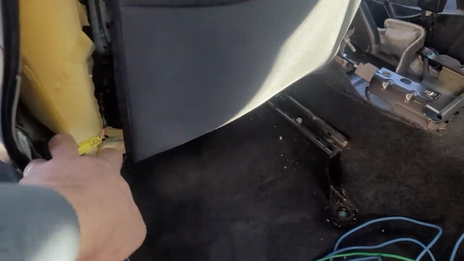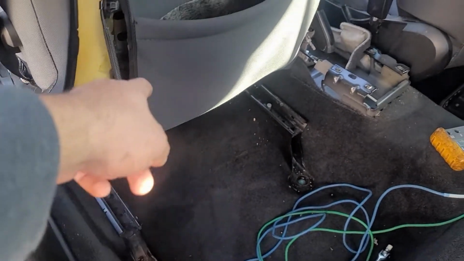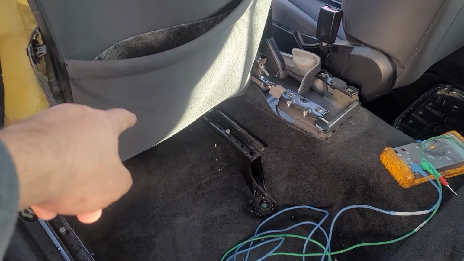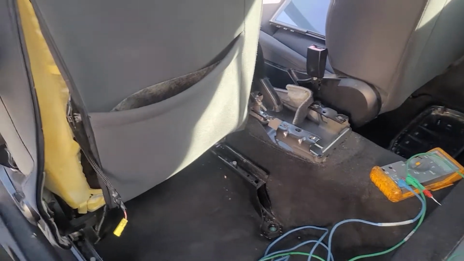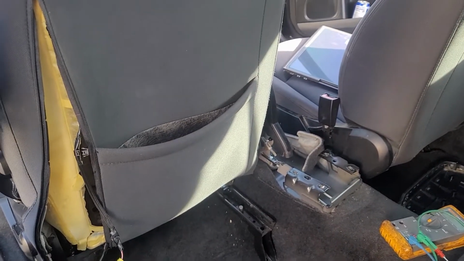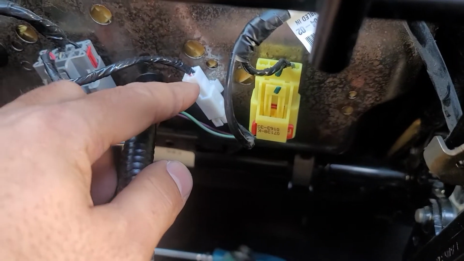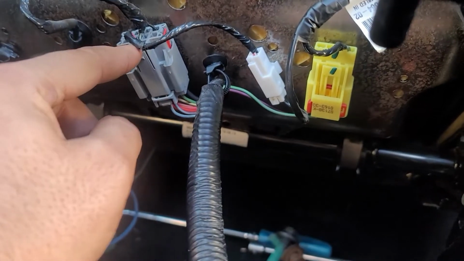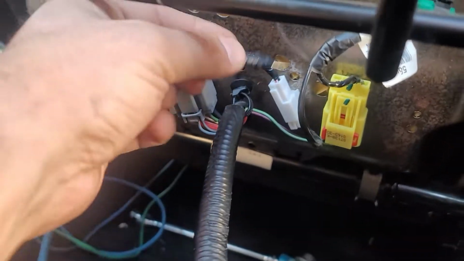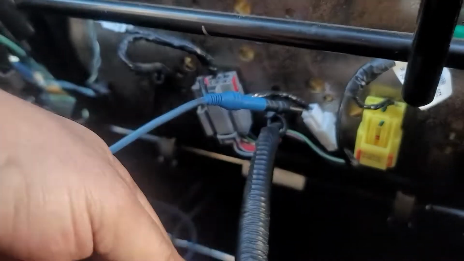My game plan is to check continuity between here and under the seat, and if I have it, that means the cut is from the other piece under the seat all the way to the module. This is our wire right here, and it comes to this white connector. You see it, that pink and white right there, and it goes here. So let's check it out here. We don't have anything, so our problem is between here and there.